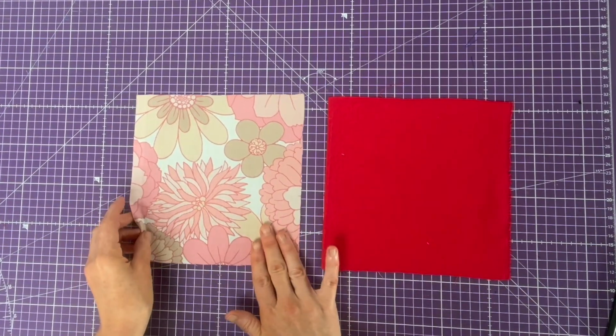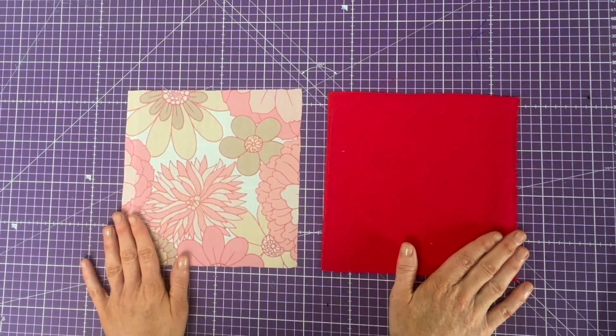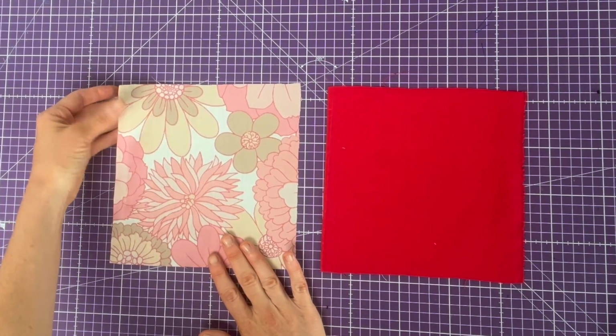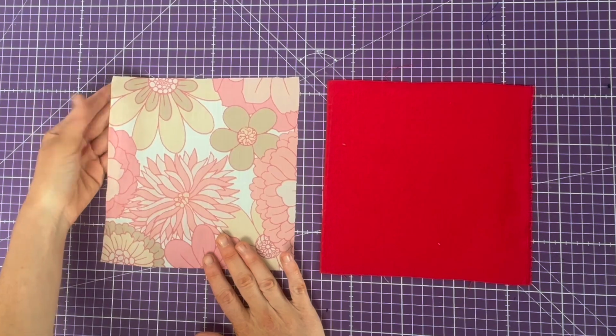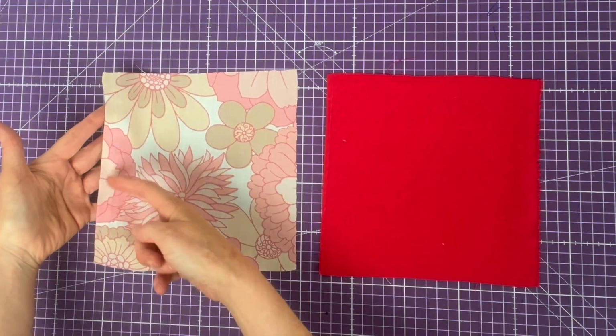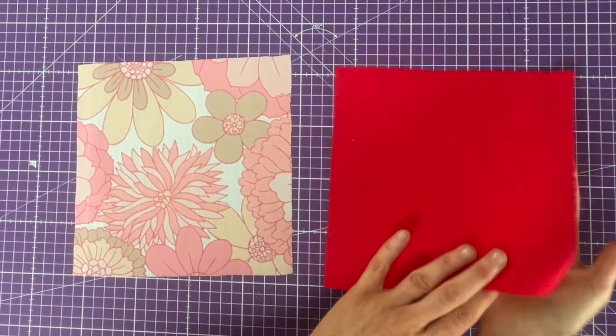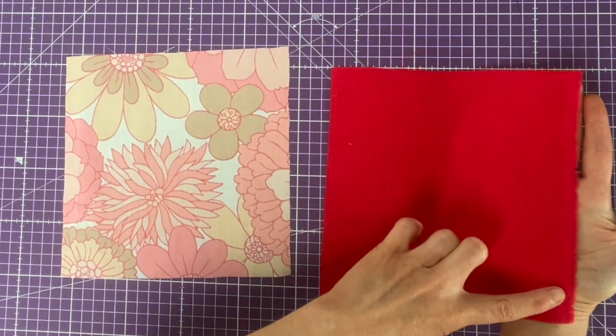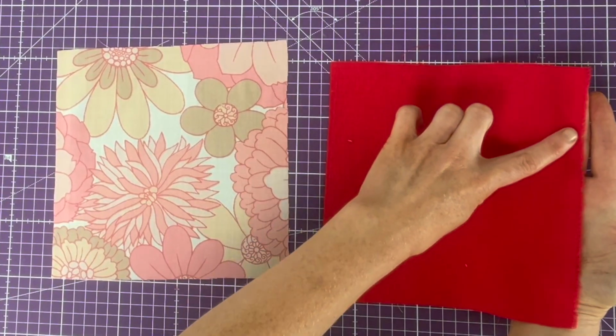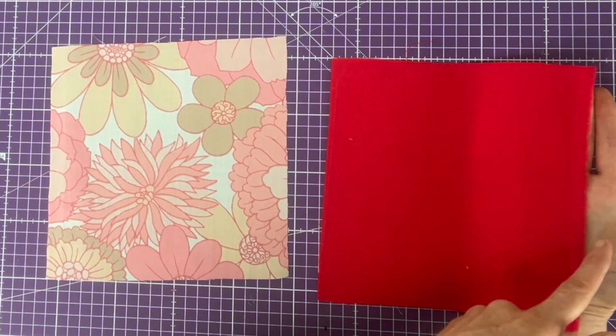If we look at these two pieces, I can see that I've left the selvage on both of them. So you can see it here at the edge, the more tightly woven piece here, and then here on this fabric. It's the factory finished edge at the side, where all the threads are coming out.